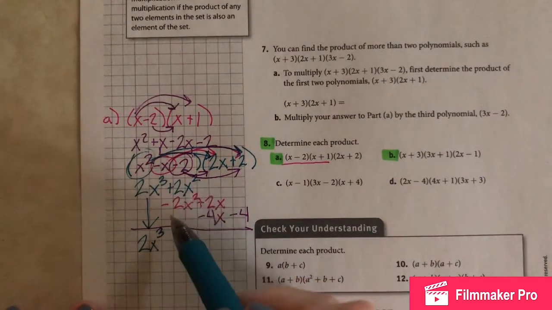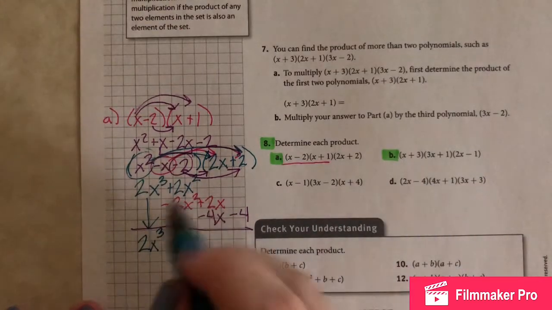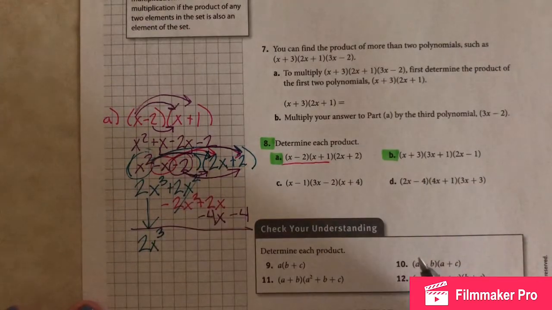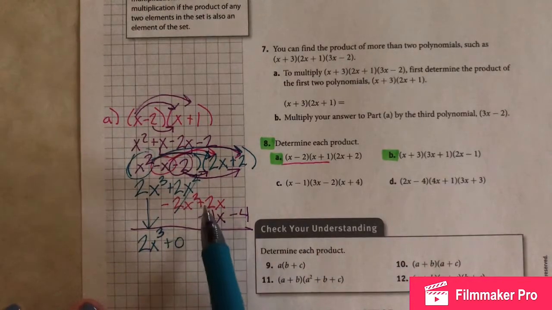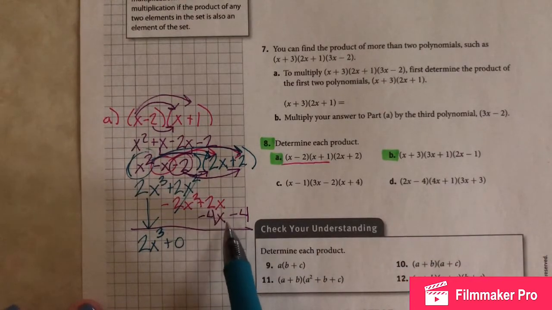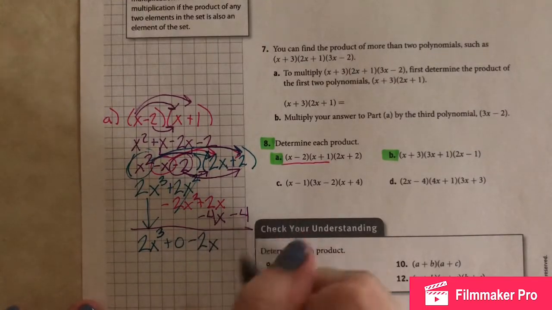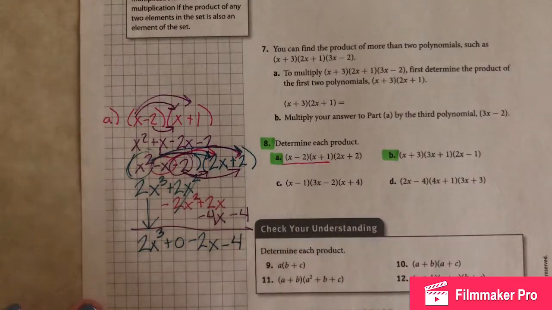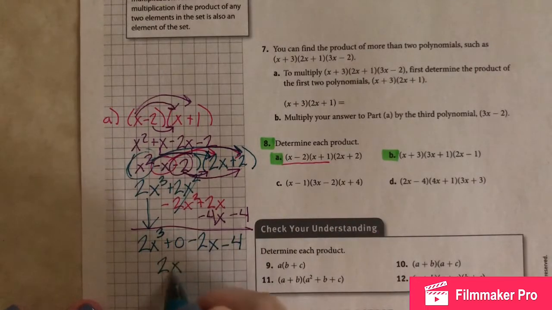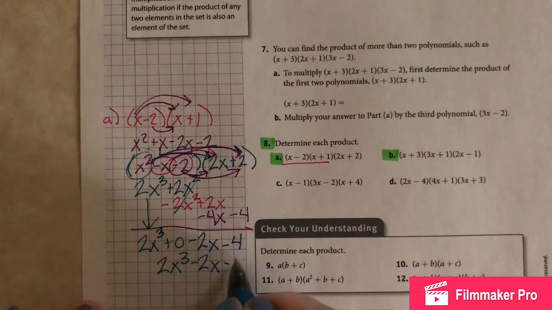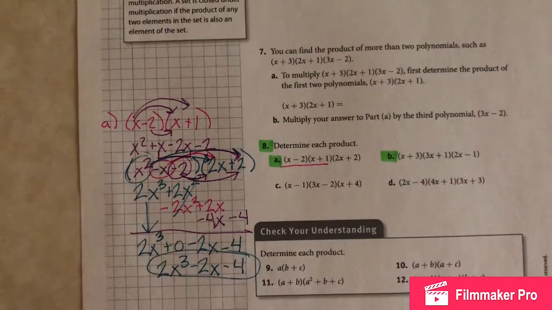Now 2x squared minus 2x squared is 0. So if you like, plus 0. Plus 2x minus 4x, so we're going to have a negative 2x, and then bring down that negative 4 because there's nothing it can combine with. So your final answer is 2x cubed minus 2x minus 4.